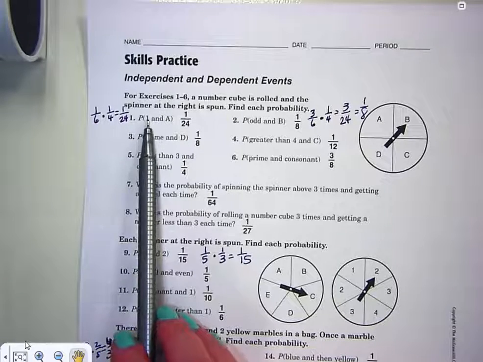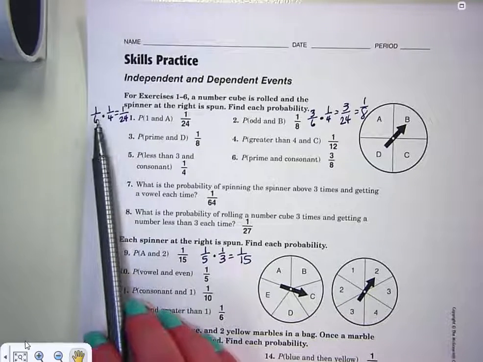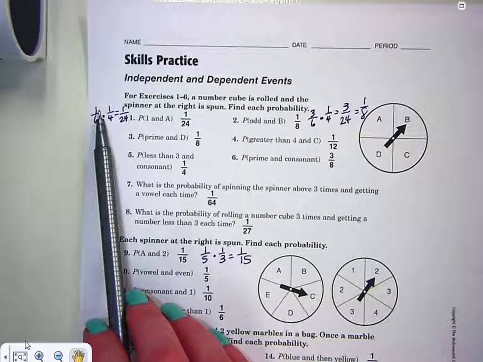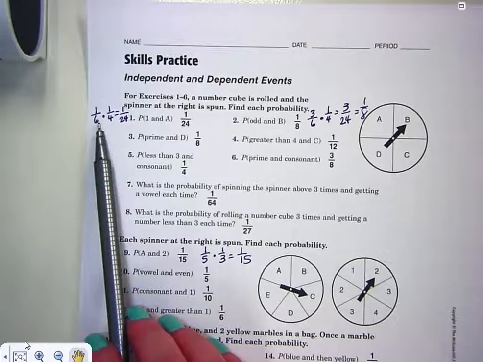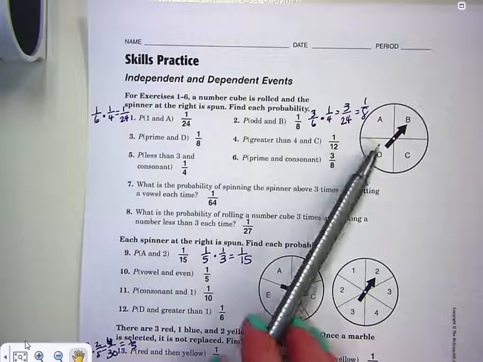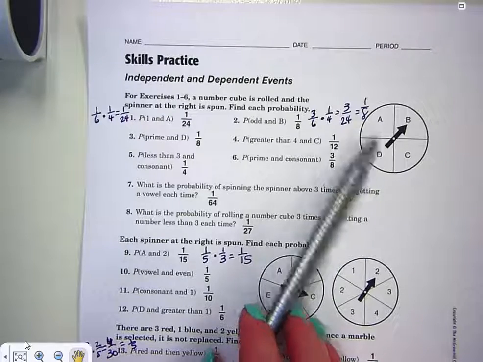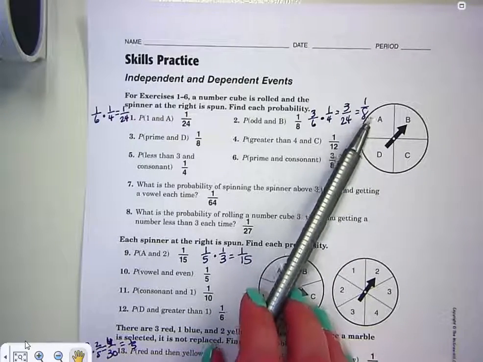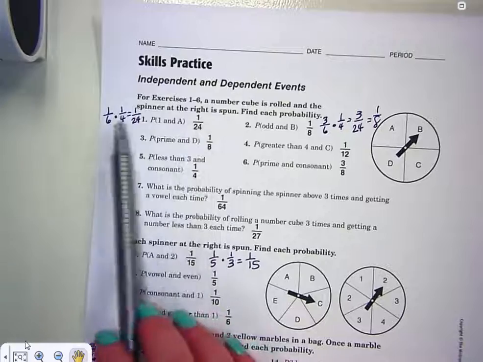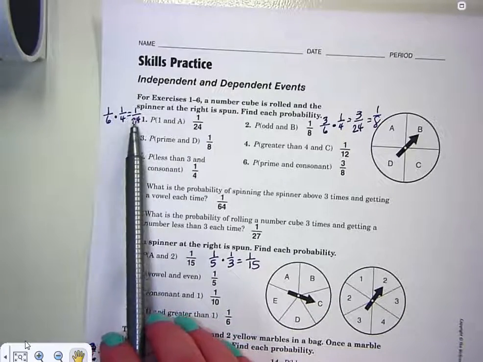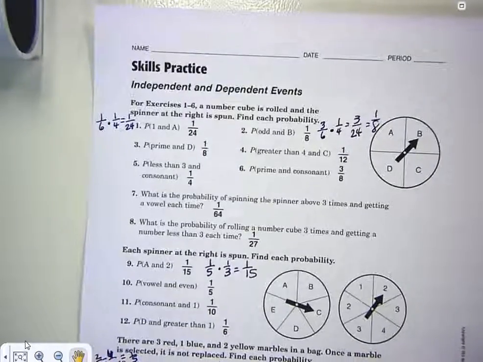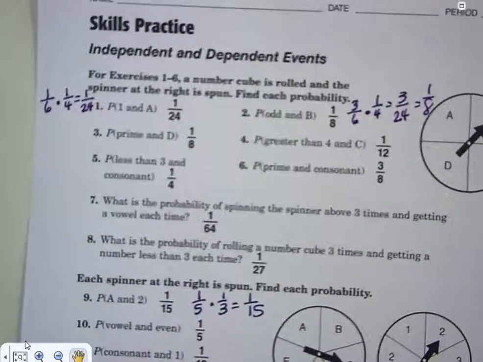So the probability of rolling a 1 on a number cube, there's 1 out of 6 sides, so 1/6. And the probability of spinning an A is 1 out of 4. So 1/6 times 1/4 is 1/24. The answer for number 1 is 1/24.